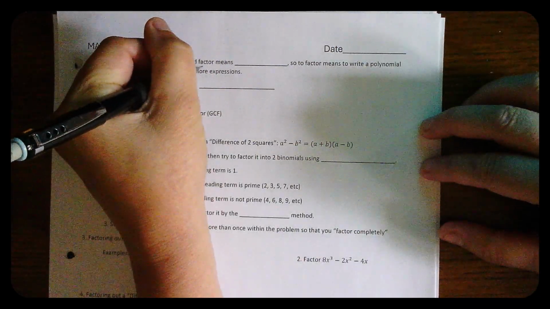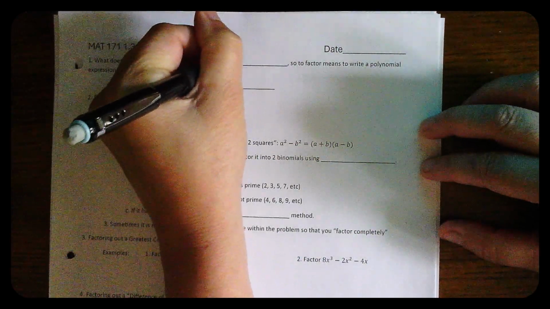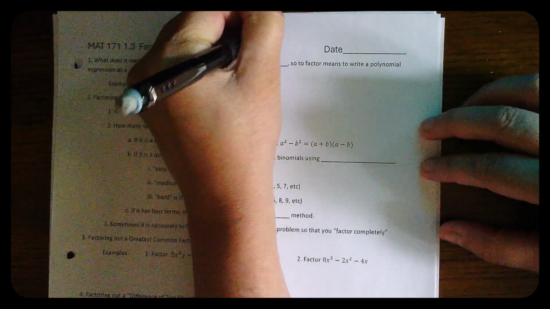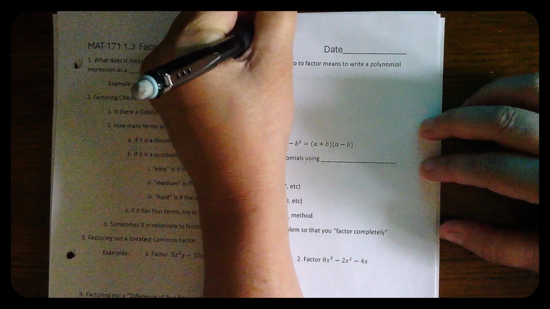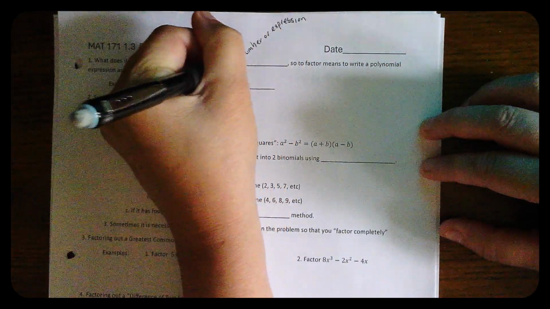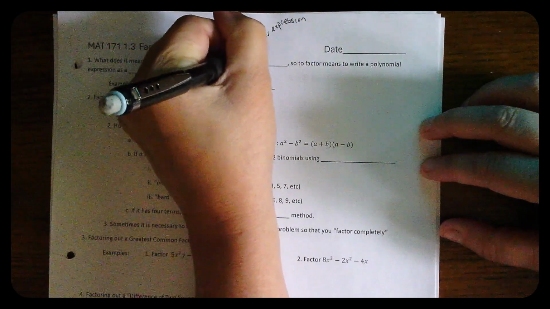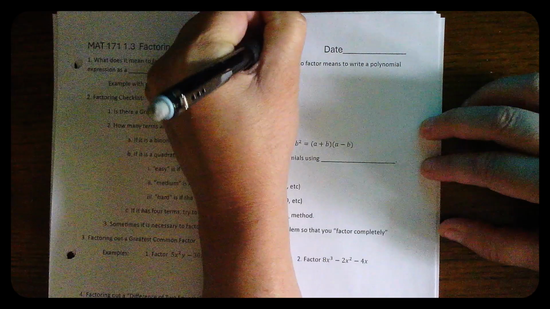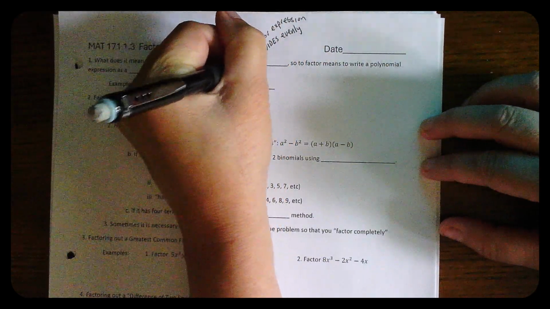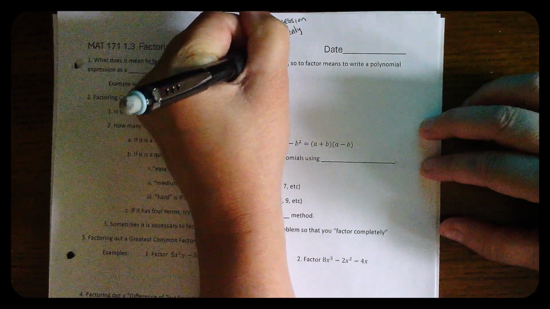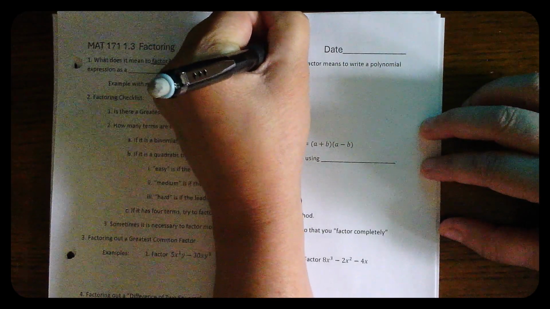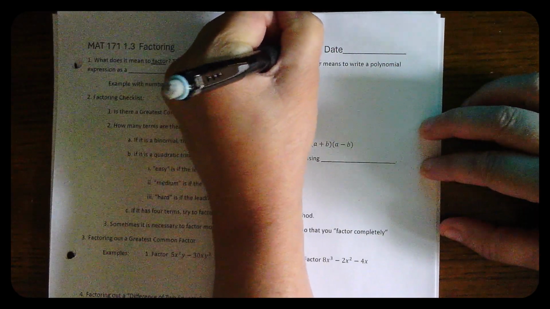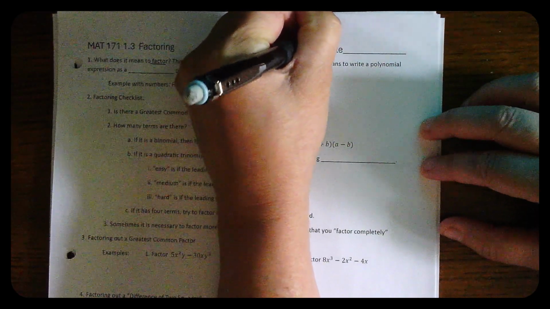Well, the word factor in math means a number or expression that divides evenly, or without a remainder, into another number or expression. So that's what a factor is.